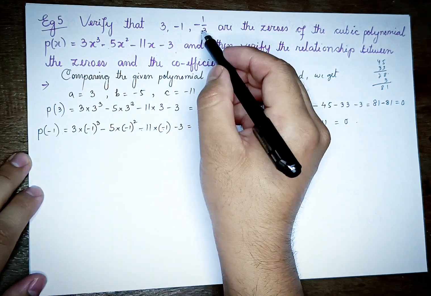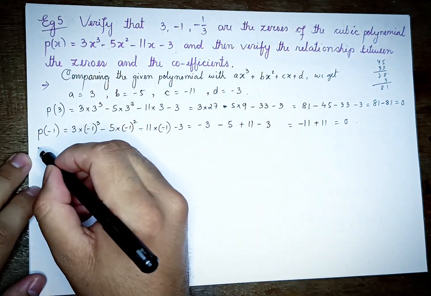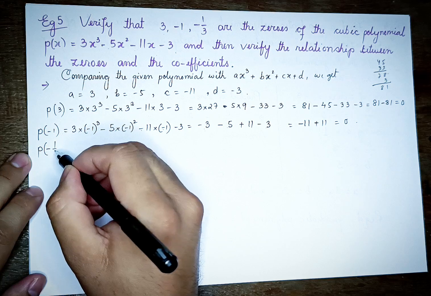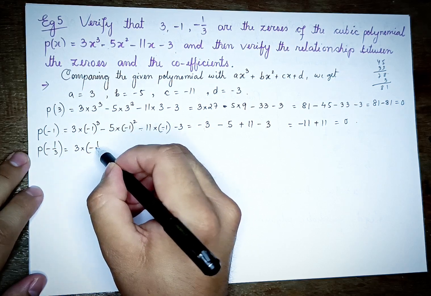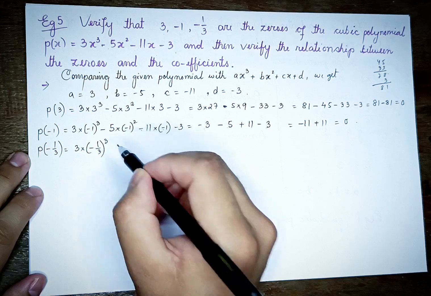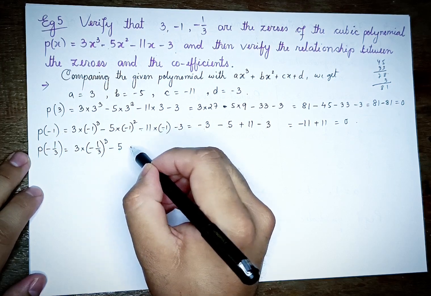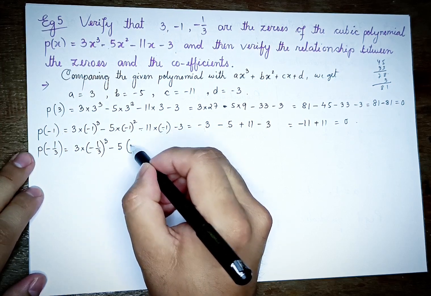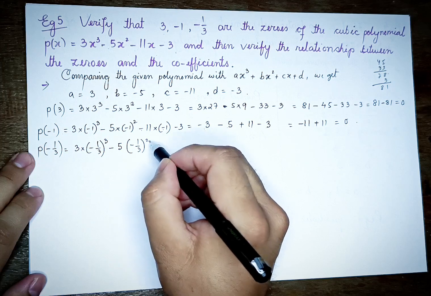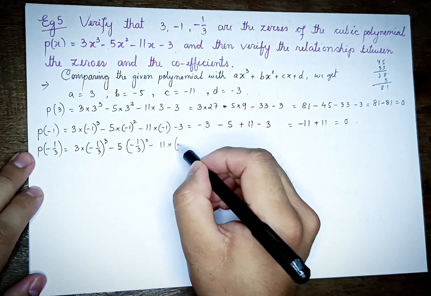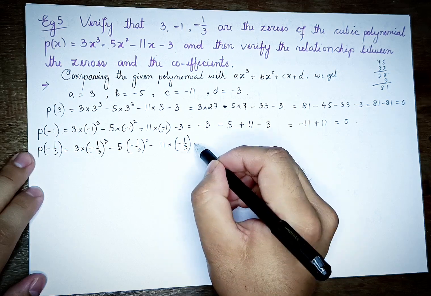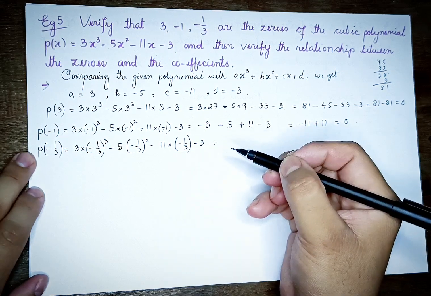Again, let's find out with p of minus 1 by 3. That is 3 into minus 1 by 3 whole cubed minus 5 into minus 1 by 3 whole squared minus 11 into minus 1 by 3 minus 3.